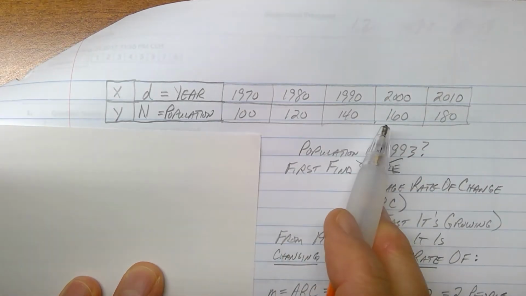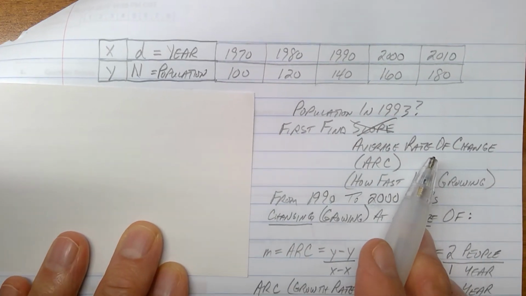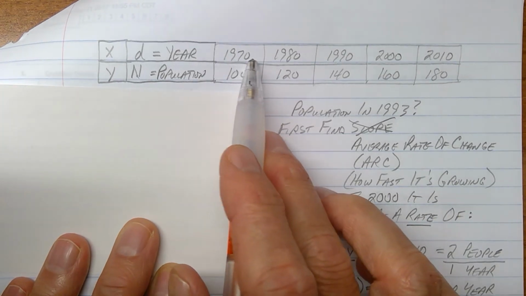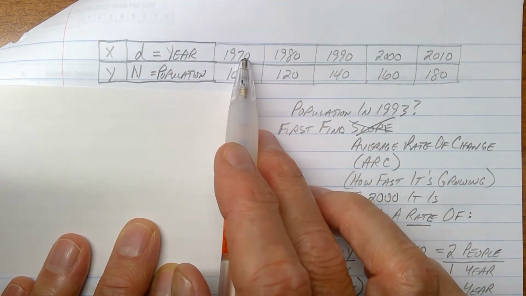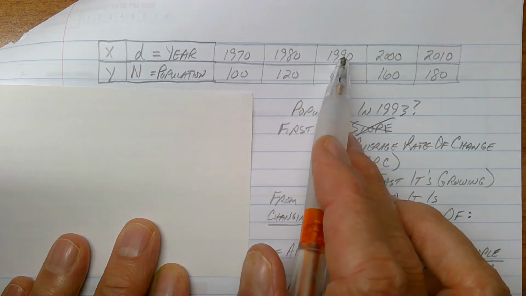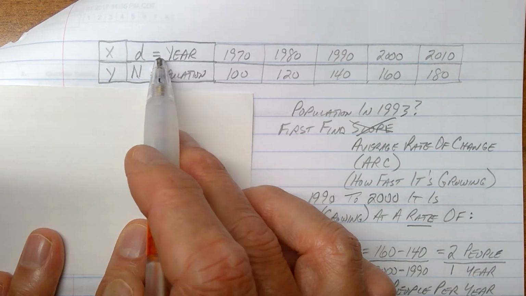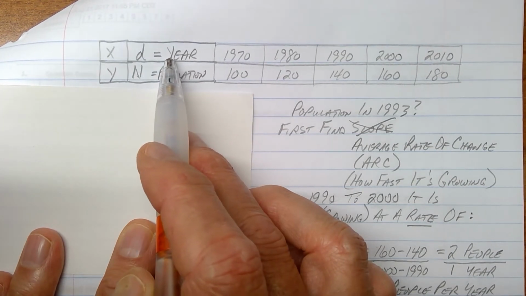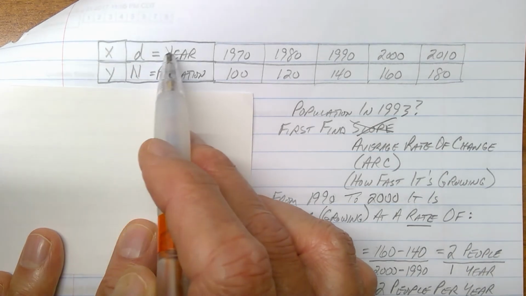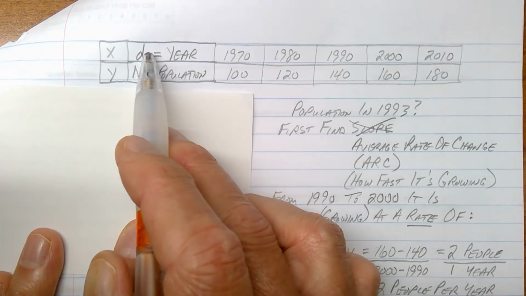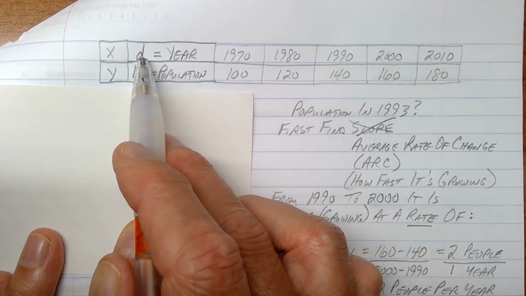Okay, here's a table we're going to work off of just to kind of explain this average rate of change idea. So I'm given a table of 1970, 1980, 1990, 2000, and 2010. So we're starting in 1970, and we're going up 10 years at a time, all right? And they're going to call that the year. Now, we can't designate that with a Y because we stay away from X's and Y's. We use X and Y for ordered pairs, so we stay away from Y's. They're going to call it D for date instead, but it means year, D for date.